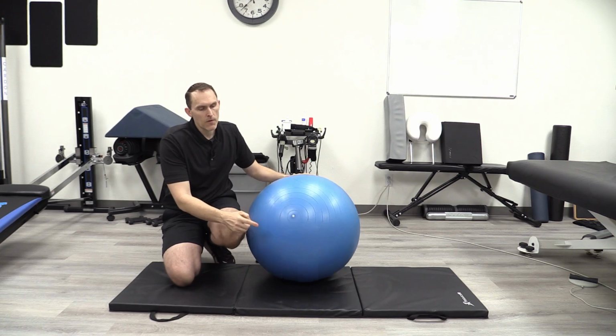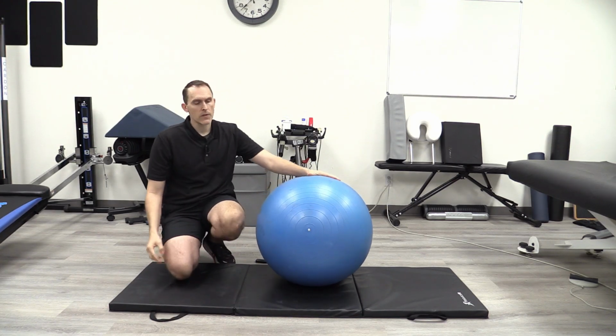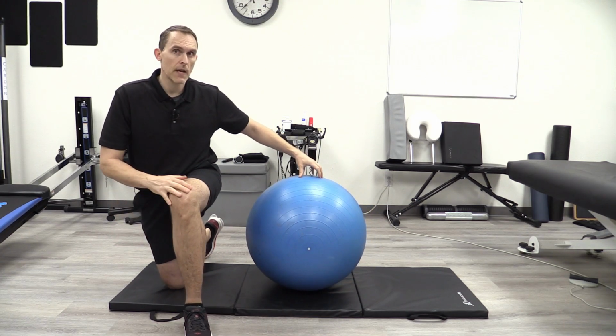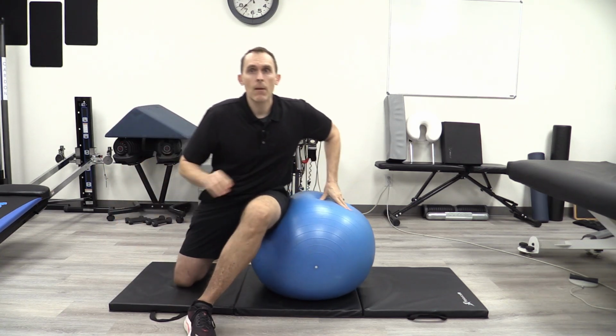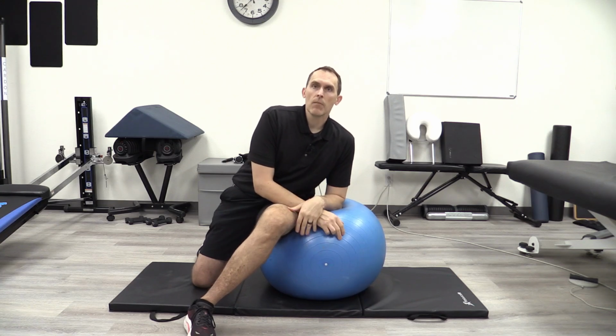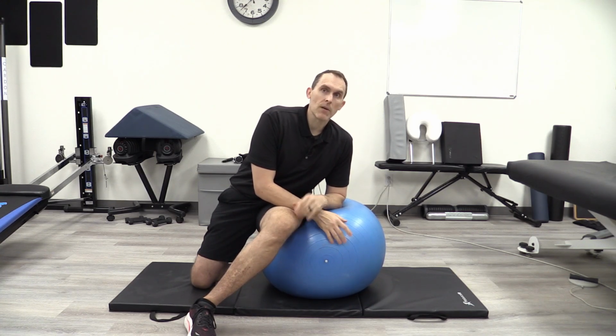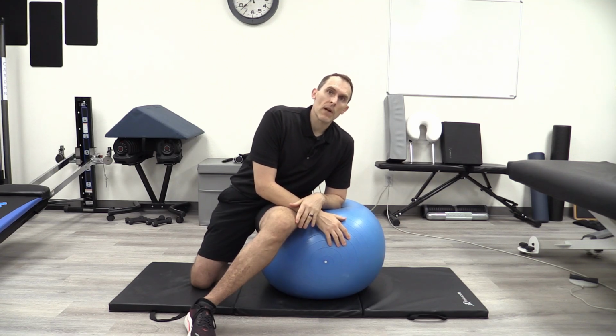We want to set the ball on the floor. You can see the apex of the ball here is on that little stopper right there. So I'm going to sit off to the side or take a kneeling position and then sit my hip on the side of the ball. Now I should be able to lean against this comfortably if I'm in the right spot. That way, for the balance component, as I lay over it, I'll be in the right spot.